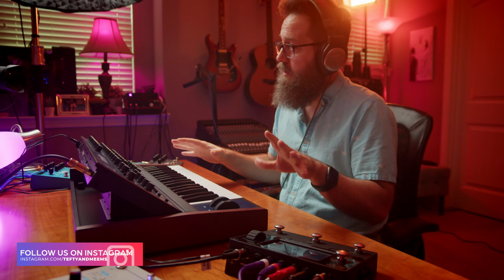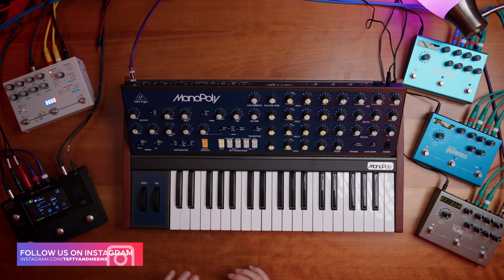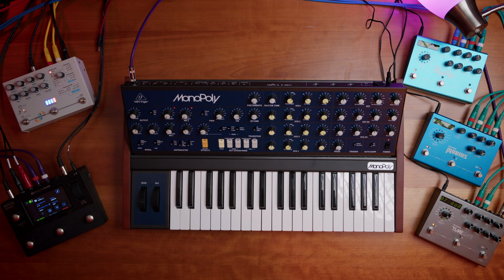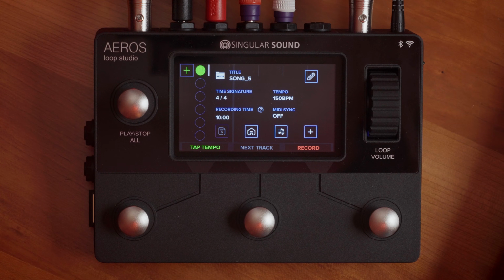Today we're talking about ambient loop production, specifically in a hardware setup, and specifically using the Aeros Loop Studio pedal, which is awesome. I've been having a lot of fun with it.